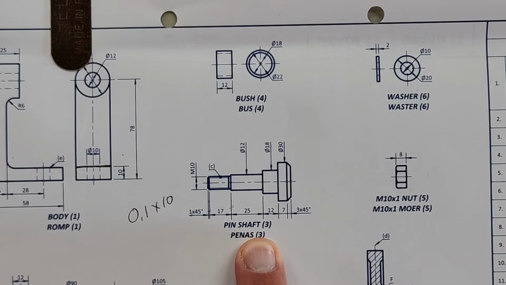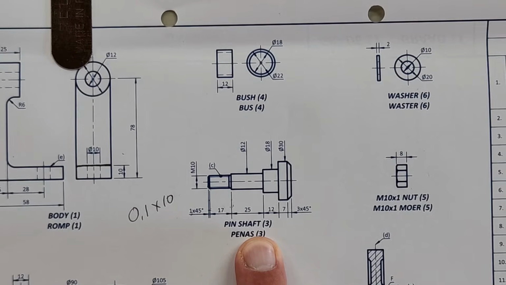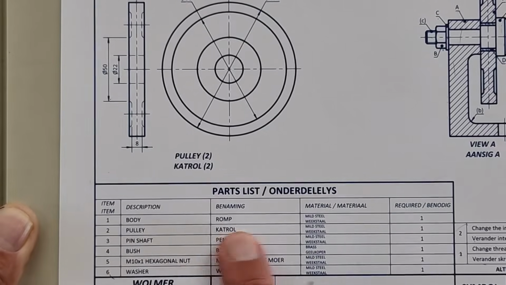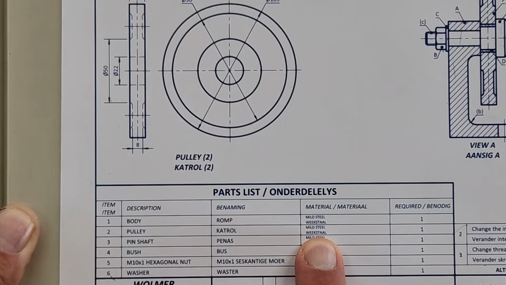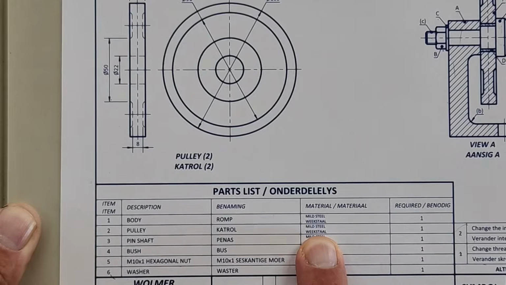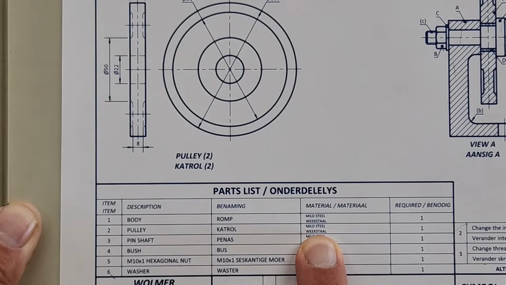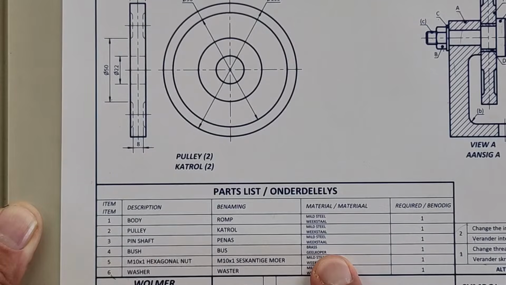Right? Then they ask us what material is used for the pulley. So you're going to find that down here. It's made out of mild steel. What material is used for the manufacture of the bush? All of that you can find here.